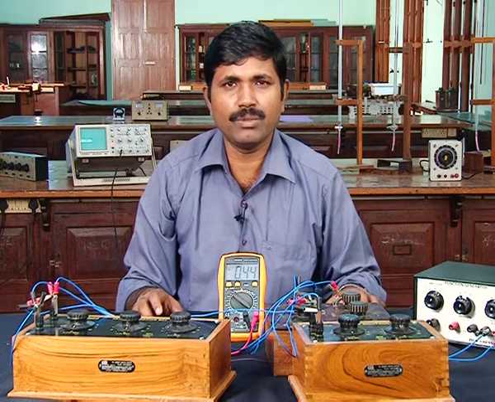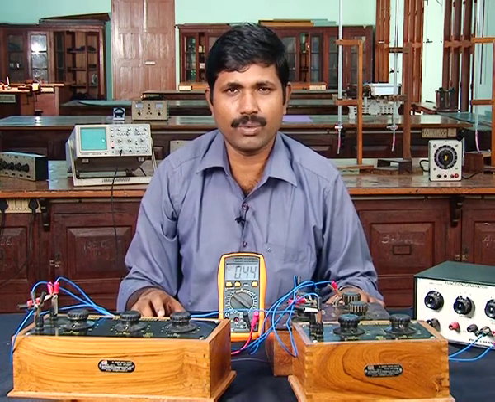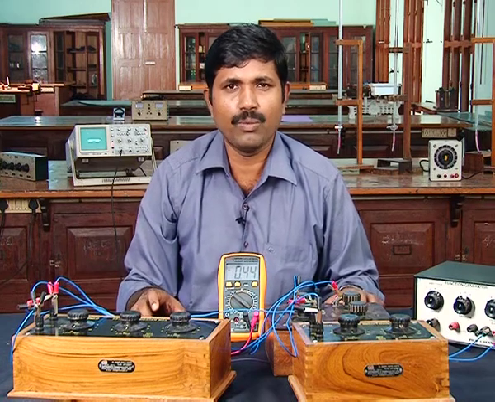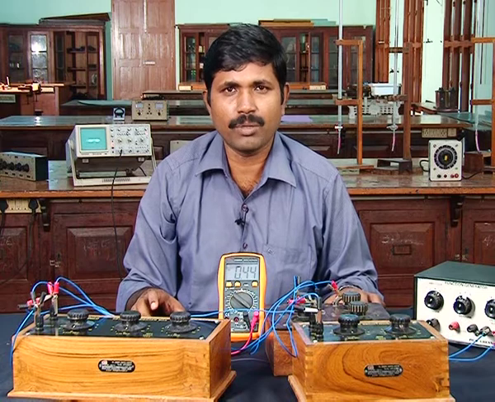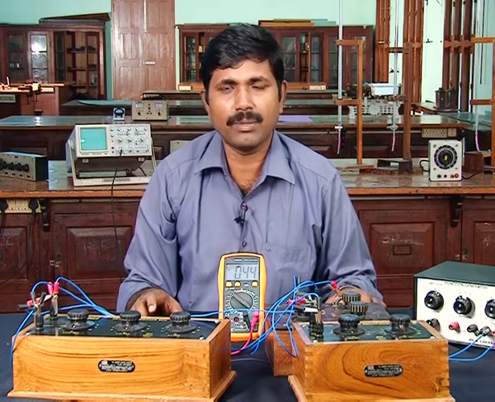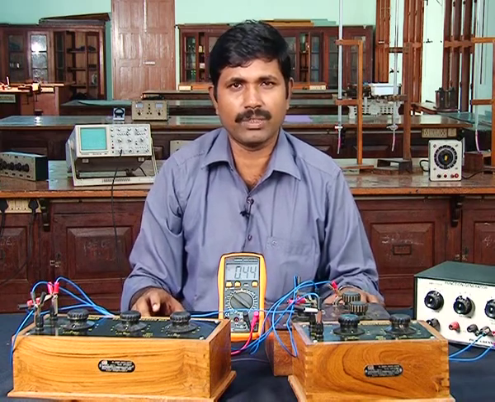So automatically the resonant frequency will shift from the earlier resonant frequency. So the bandwidth also will shift. So the same components can be used to receive different types of frequencies. That is the use of this LCR circuit. Thank you.